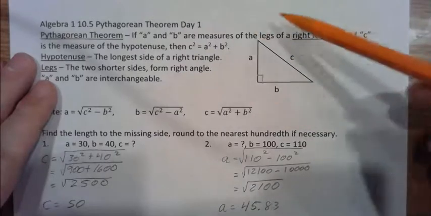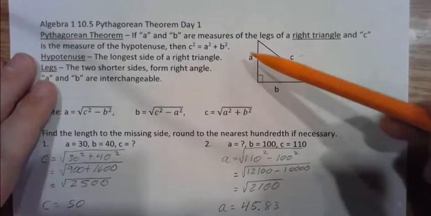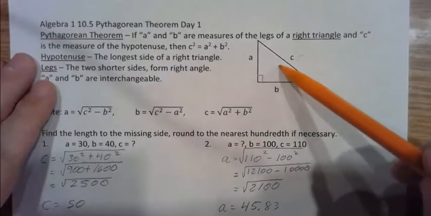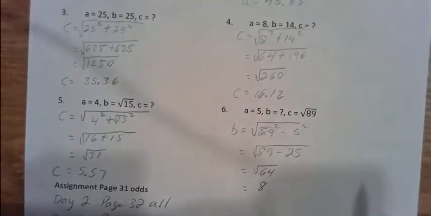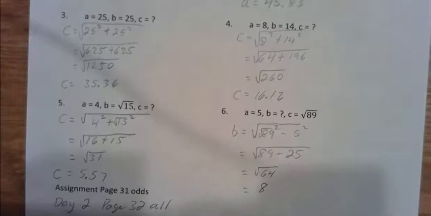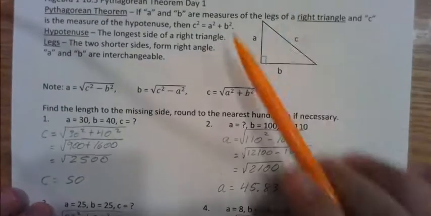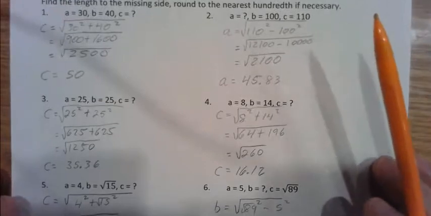And you have to remember, what is A, B, and C? A and B are the legs, they're interchangeable, and C is the hypotenuse. It's always the longest side, it's always opposite the right angle. Okay? And then day 3, page 33, all, it's going to be just like day 2. It's going to be a mix of problems like you see on this paper and problems with pictures. All right, so those are the next 3 days.